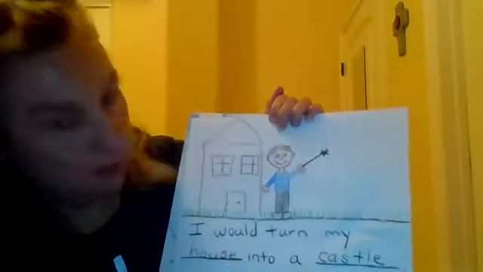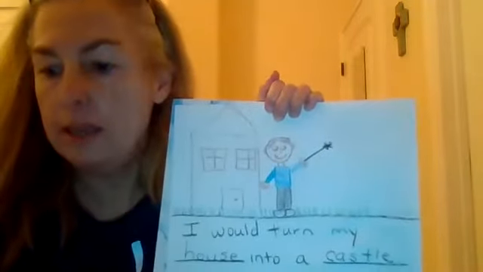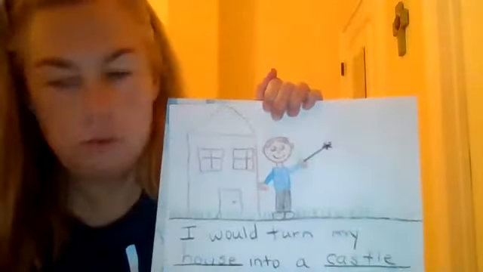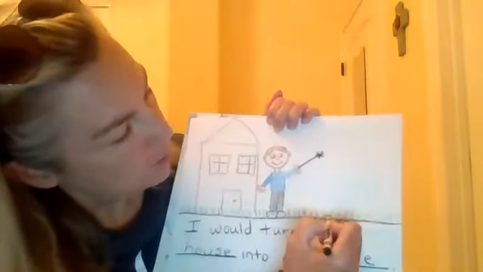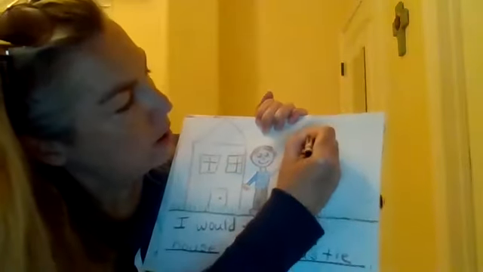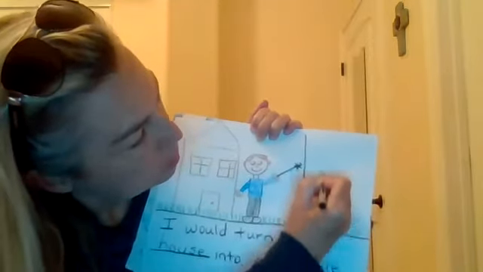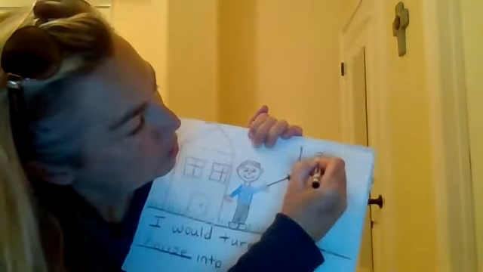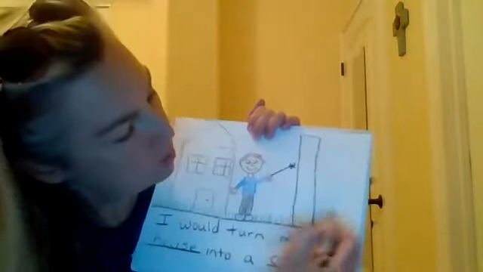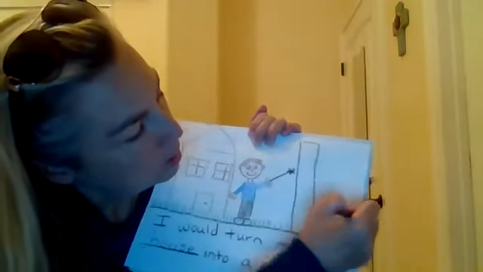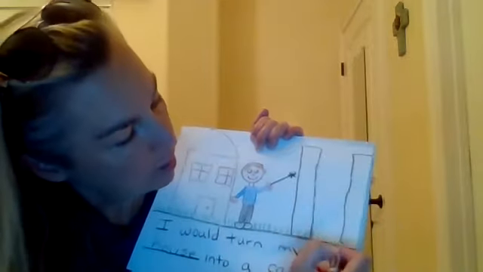There's my house. And I'm going to use my wand, and I'm going to turn my house into a castle. You know what? I'm going to use black as my color for my castle. And I'm going to make a really tall rectangle here. And then I think I'm going to make another one here. It's hard to draw this way a little bit. You guys are going to do better with it on the table, I bet.